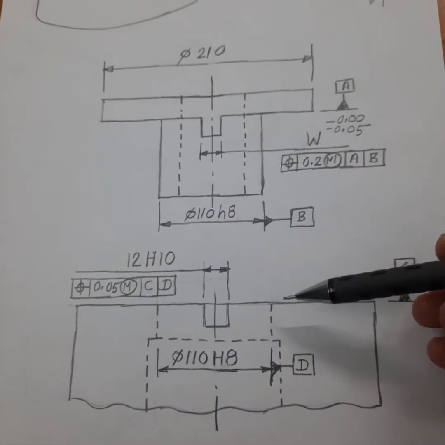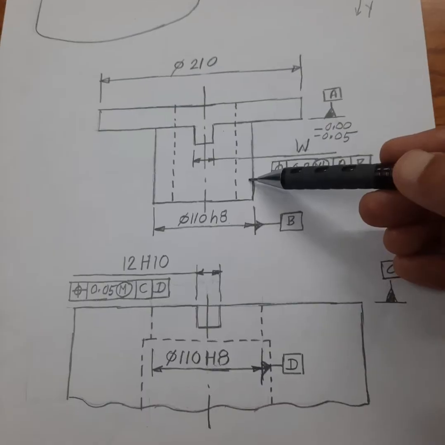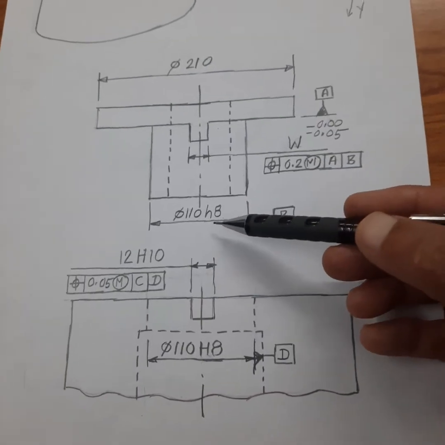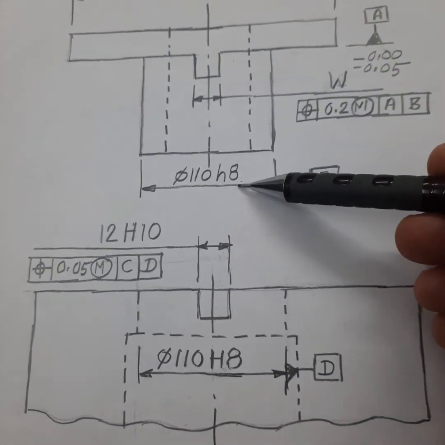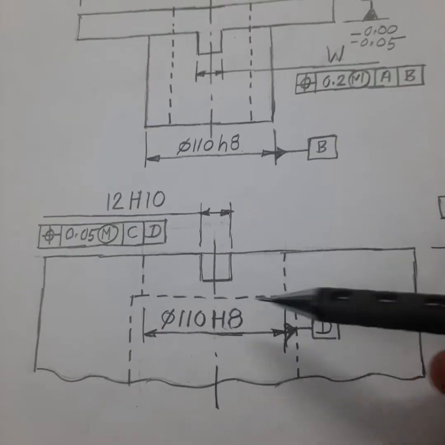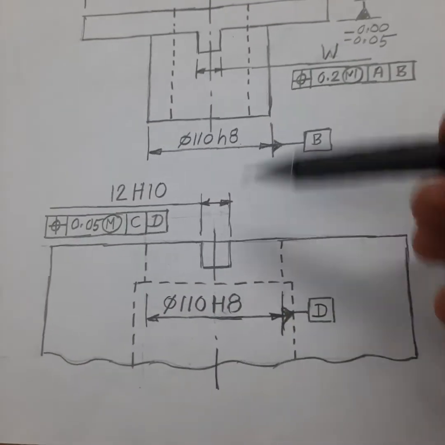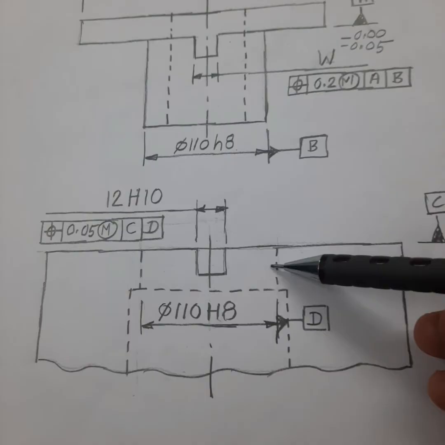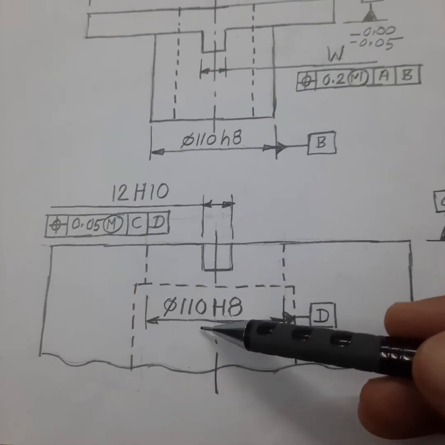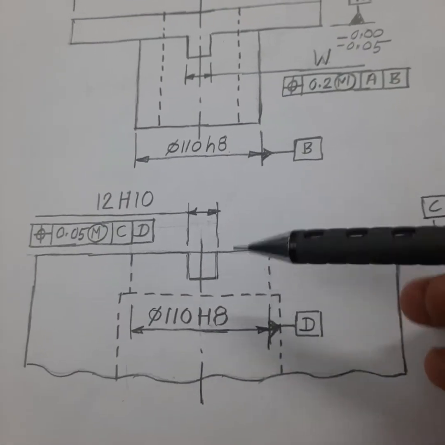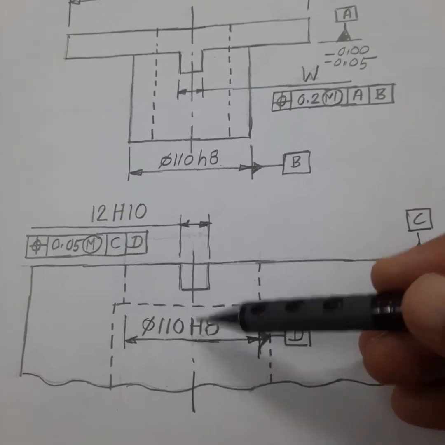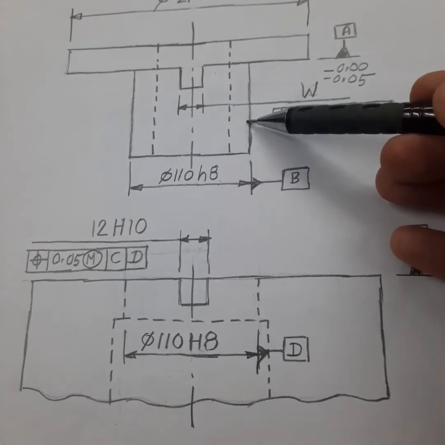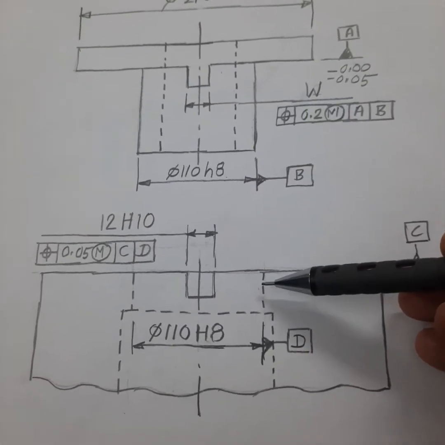In this example, the spigot is assigned a tolerance of 110 H8, and this is the hole into which the spigot will be assembled. This recess is assigned a tolerance of 110 H8. So a location fit of H8 is assigned between the spigot and the recess.